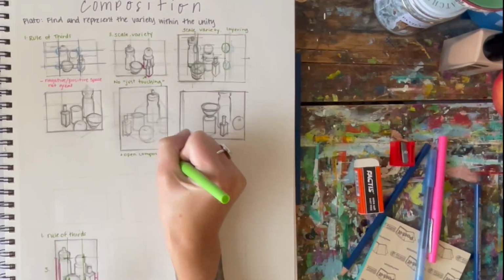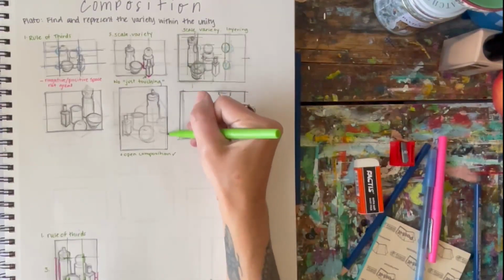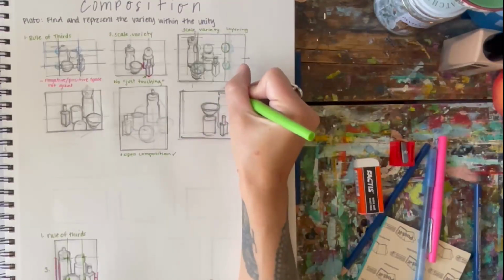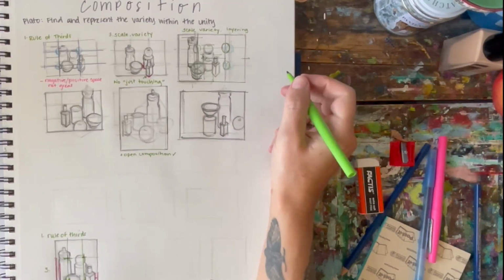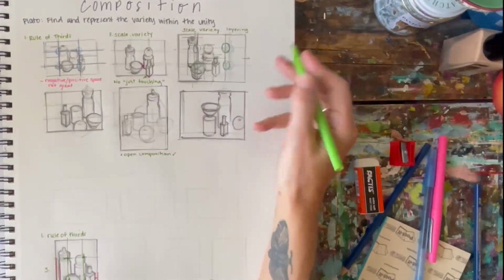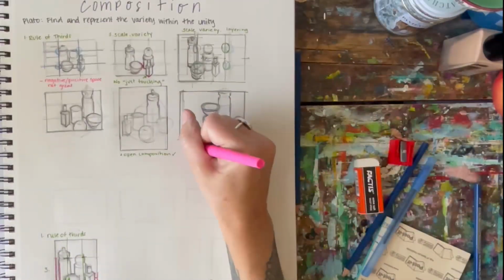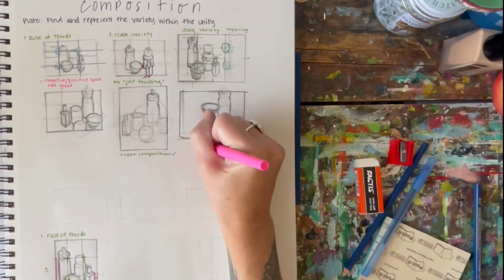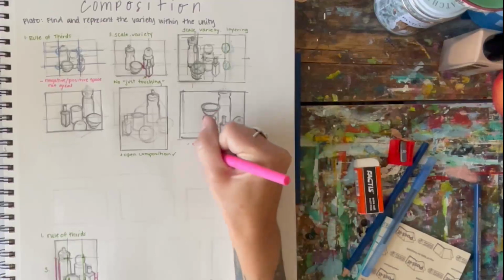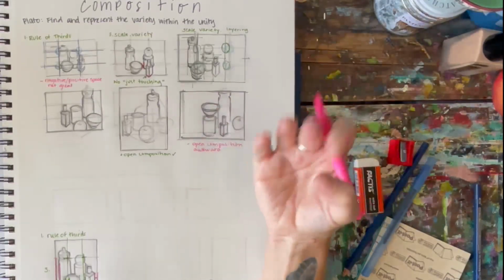So for this one, I think we did an open composition well. And for this one, this one's open composition because of where we cut off the bowl. And this one is also an open composition, but I think it's a bit strange, right? There's all this negative space here. And so I'm gonna put that in pink, is that our open composition is awkward.